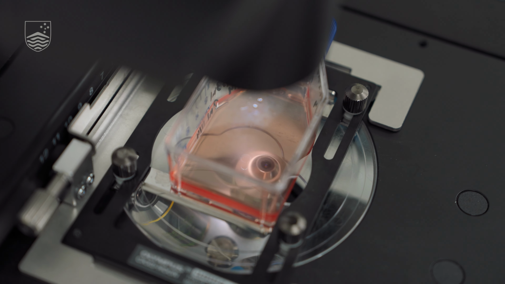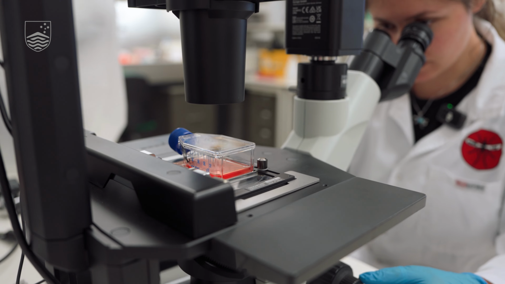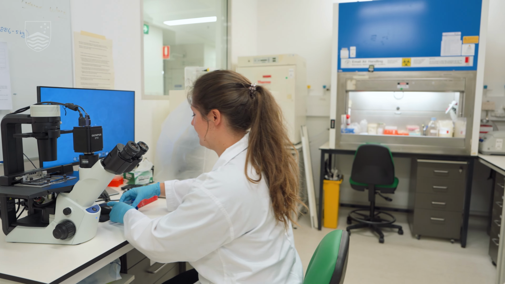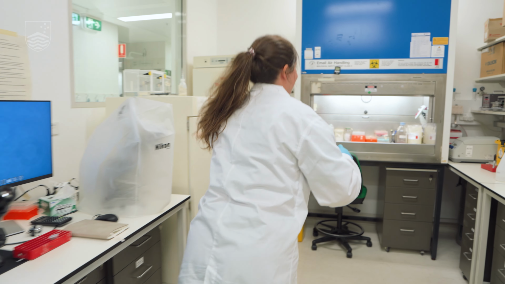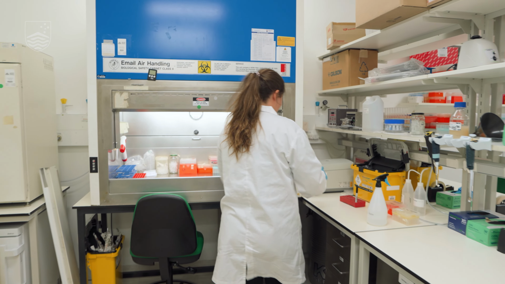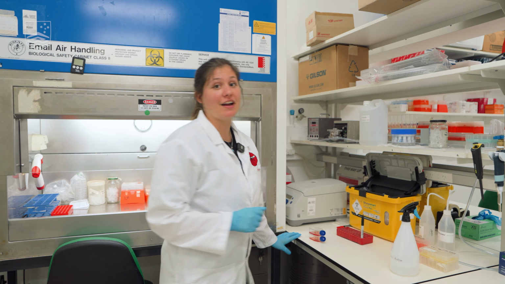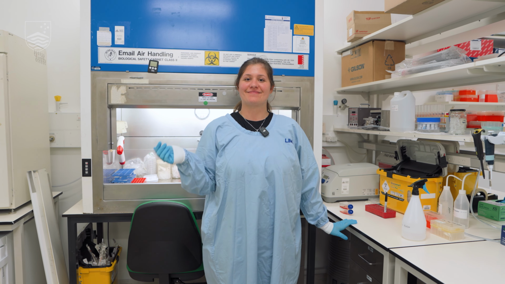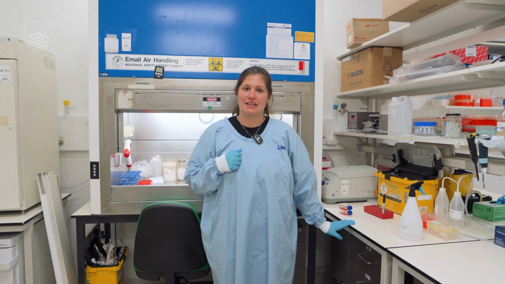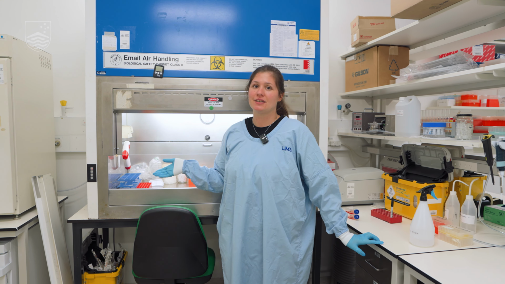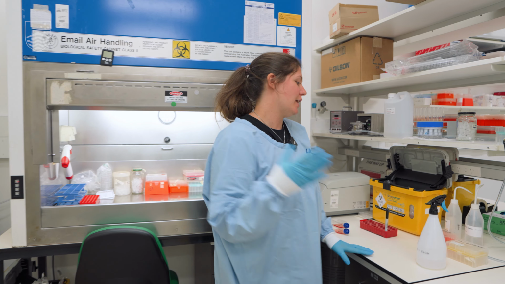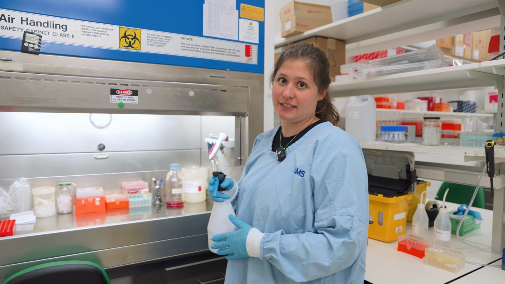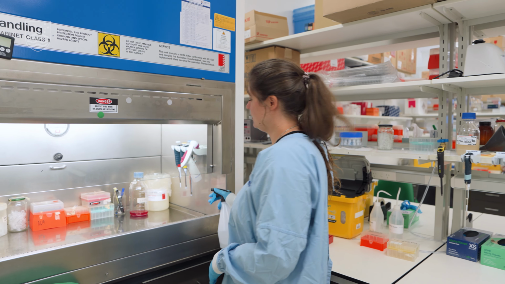So to see how well my parasites are growing, I also want to count them. For this, I need to work under the hood. So follow me. To work under the hood, I need to switch lab coats. So I'm going to do that quickly. To work under sterile conditions, we work under the hood with specific lab coats, and to keep everything sterile, we keep using ethanol to sterilize everything, including me and the hood.